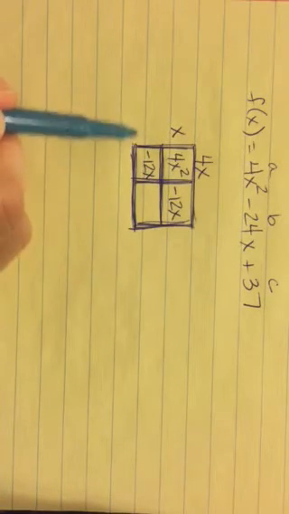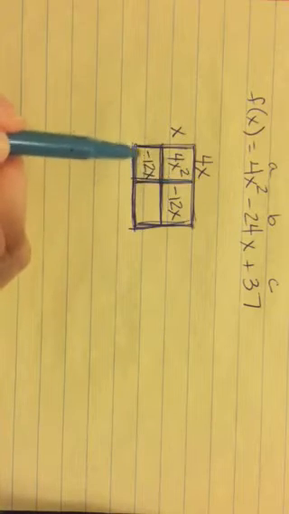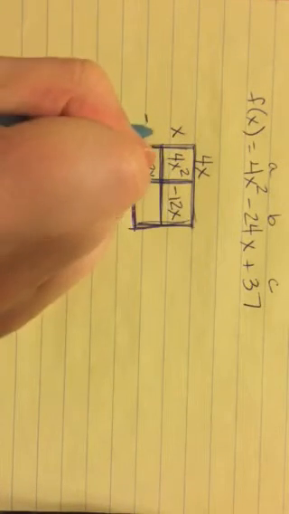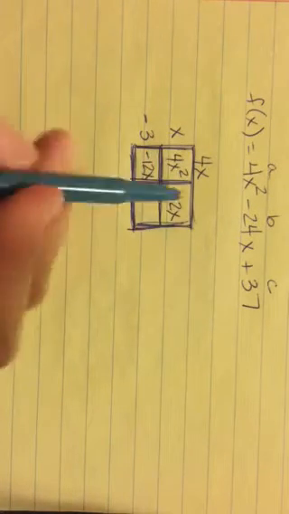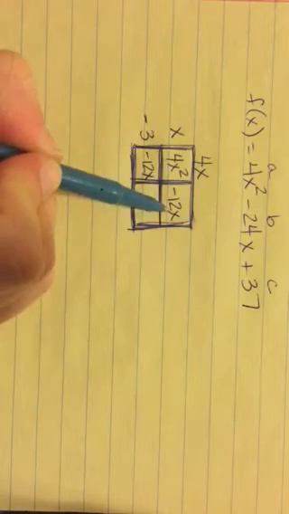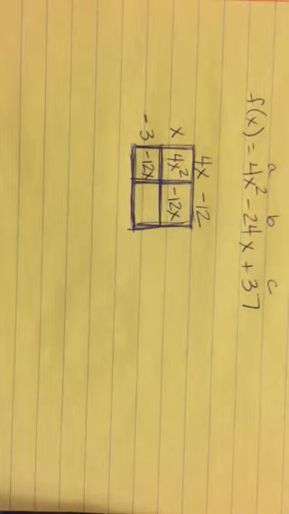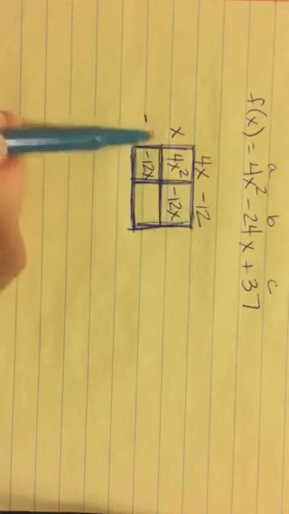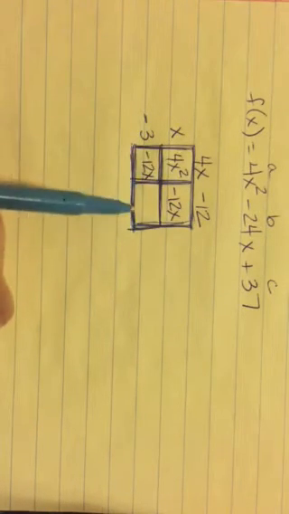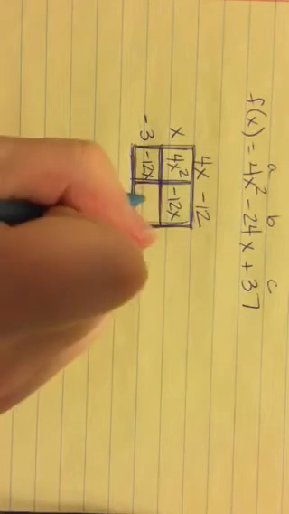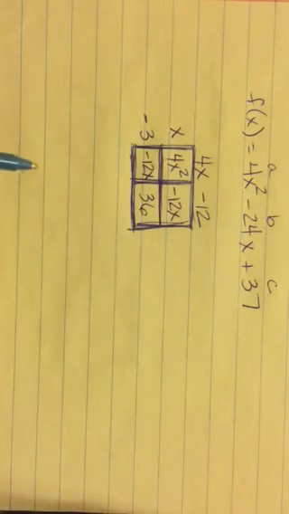So we look at what was multiplied by 4x to get negative 12x. That must have been negative 3. What was multiplied by x to get negative 12x? This must have been negative 12. We multiply these two values together to figure out what goes here. So negative 3 times negative 12 is positive 36.